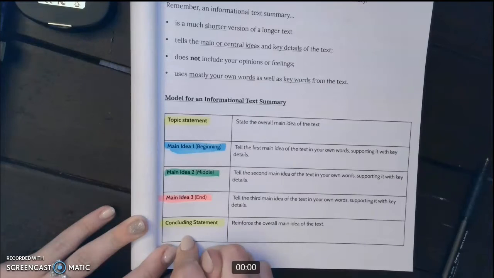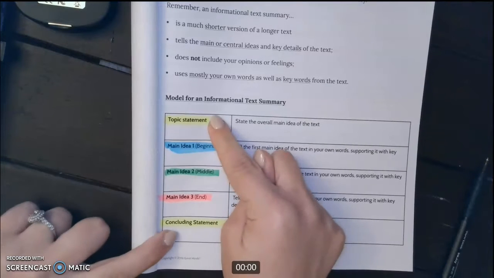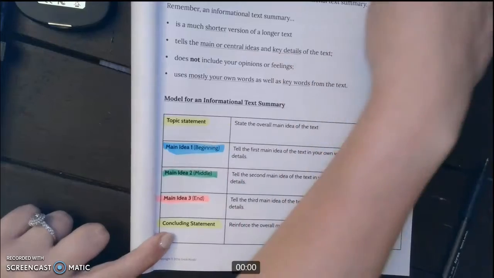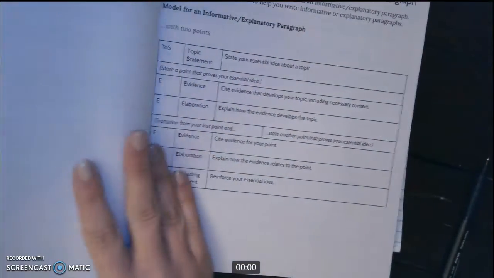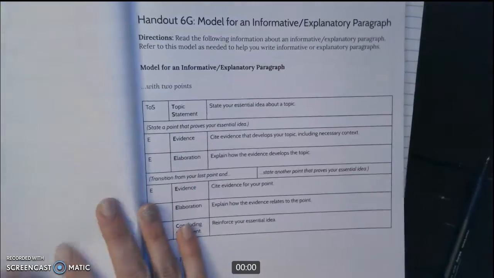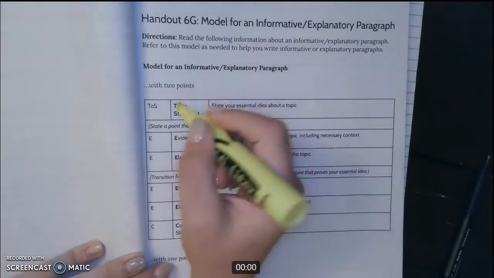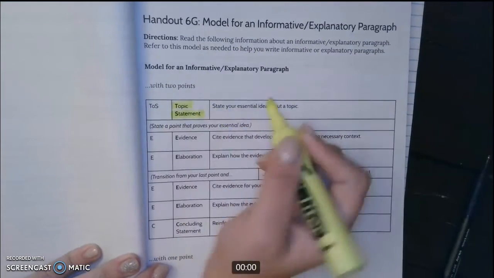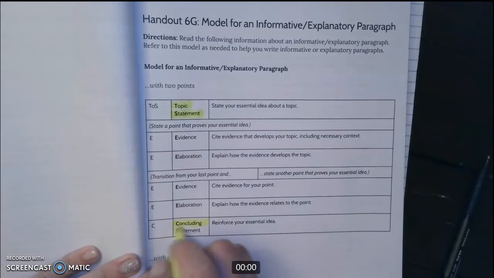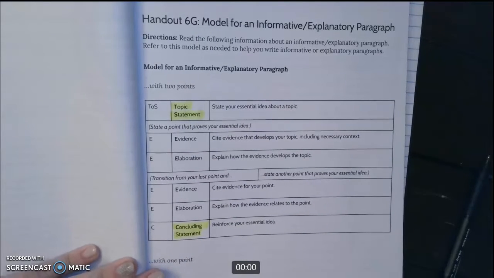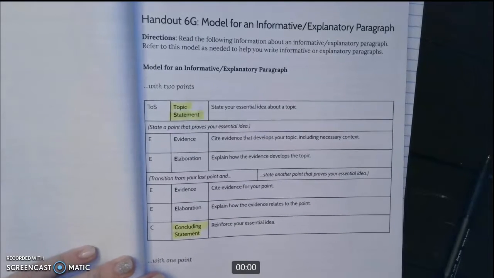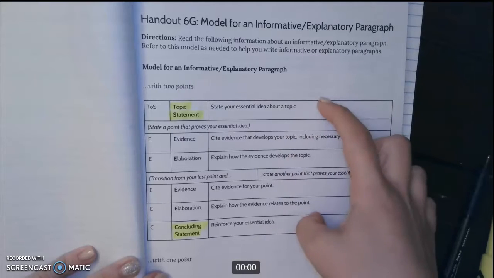We'll notice that in our informational writing, we have a topic statement and a concluding statement still. So if you look at handout 6G, you see we still have a topic statement. I want you to remember that the topic statement and the concluding statement are the same. They are like this sandwich.